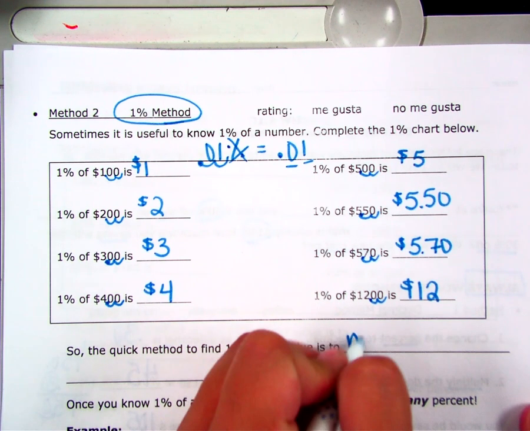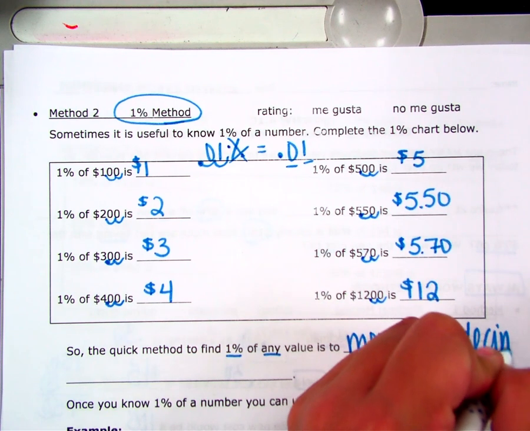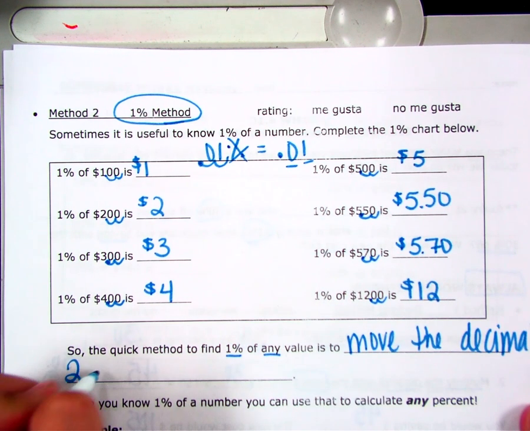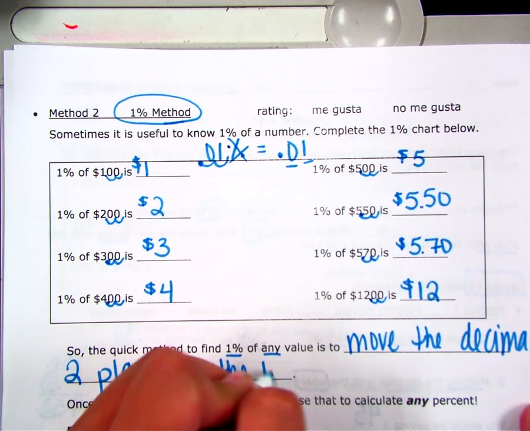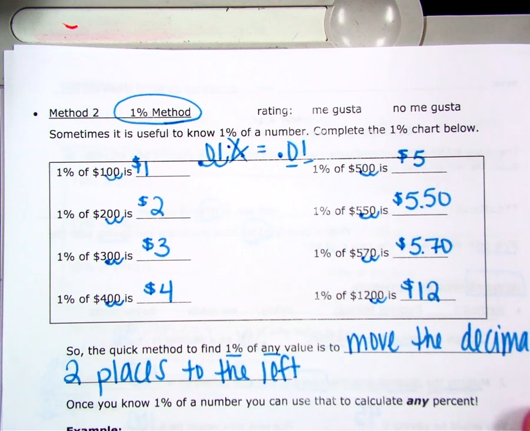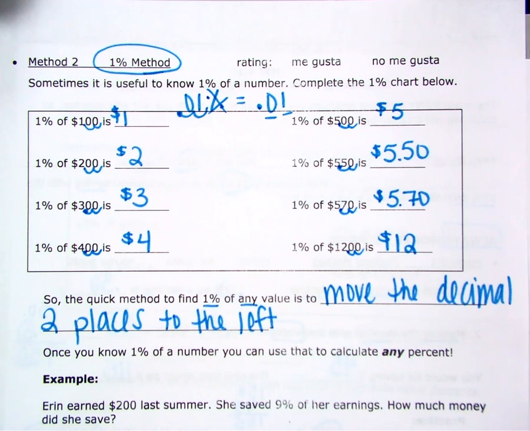Well, that was to move the decimal 2 places to the left. So what you want to do is just move your decimal point 2 place values to the left.